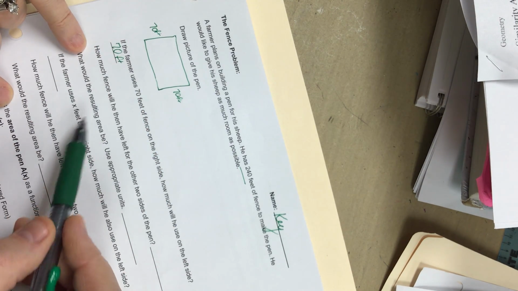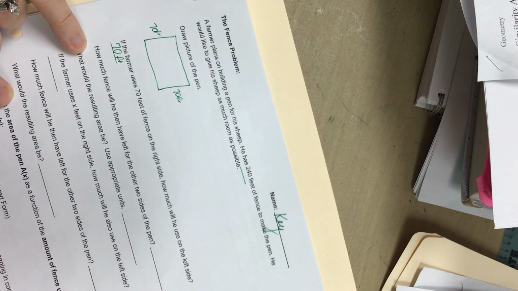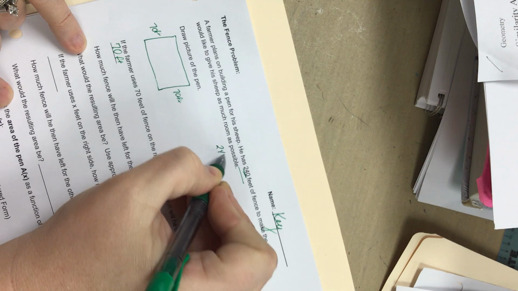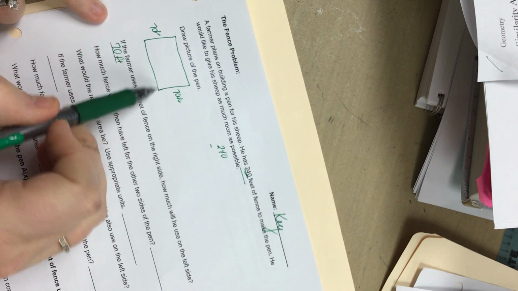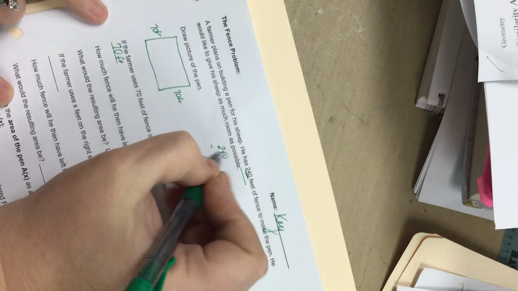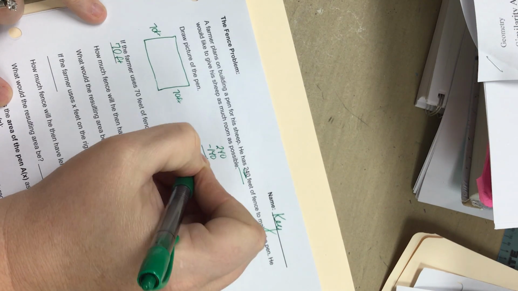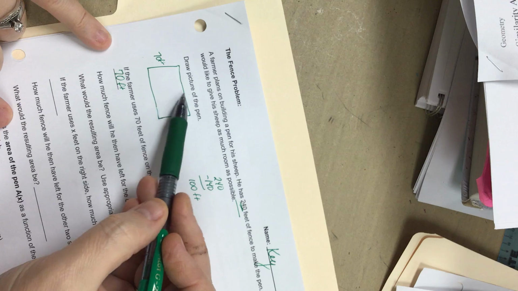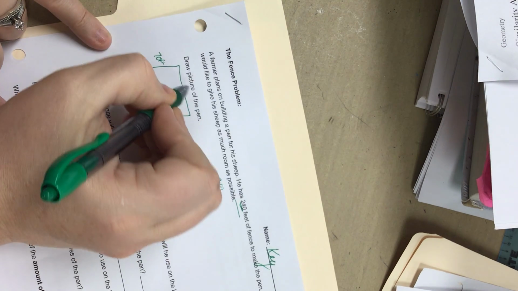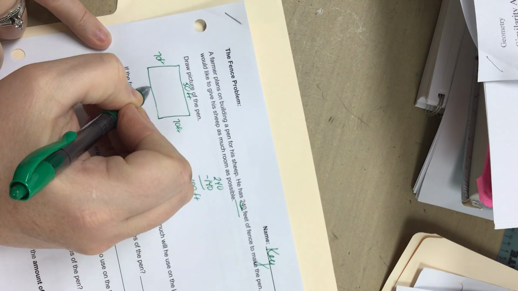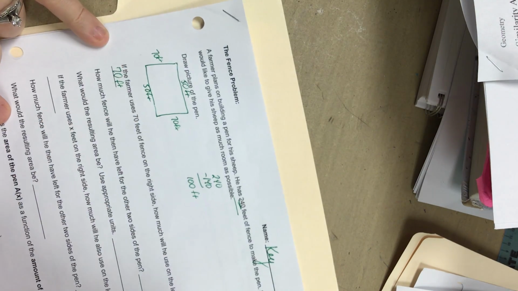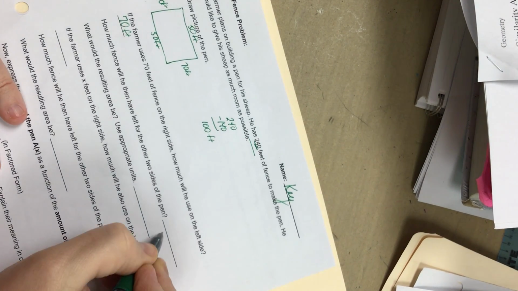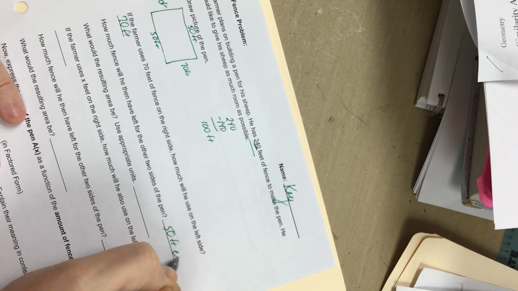Continuing on here, how much fence will he then have left for the other two sides of the pen? If I have 240 total and I know I'm using up 140, because 70 plus 70 is 140, that means I have 100 feet of fencing left and I have two sides left. If I divide 100 by 2, each side left is 50. So he will have 100 total, or 50 feet for each side.